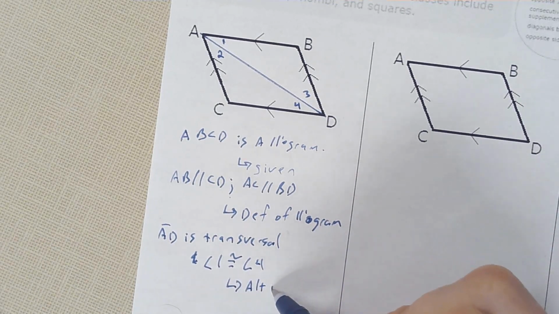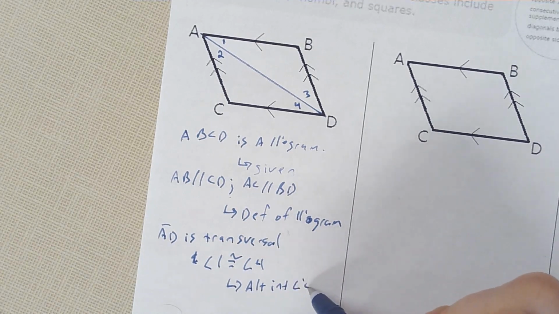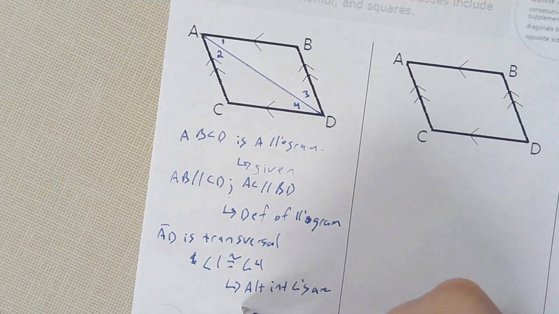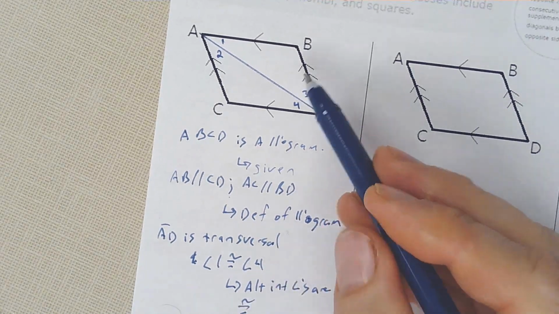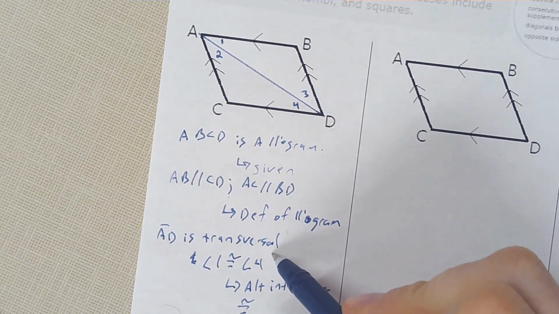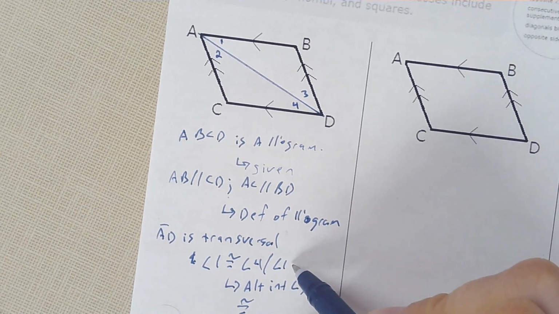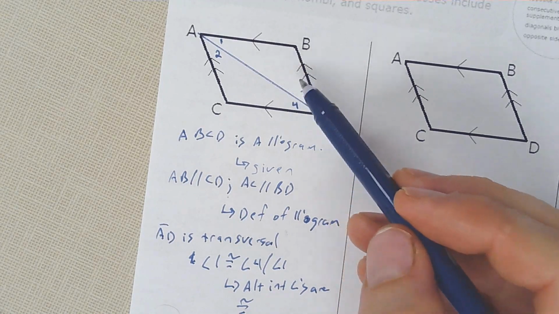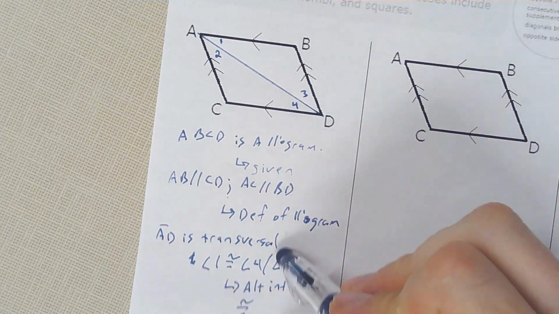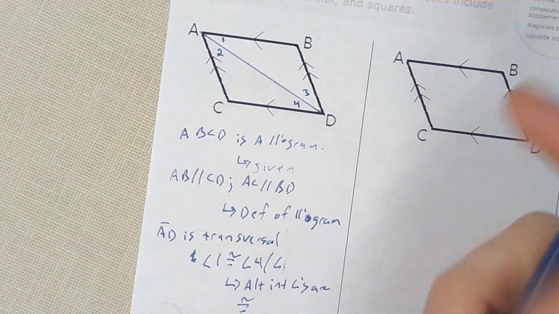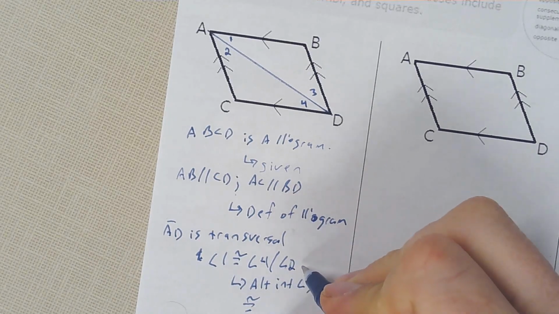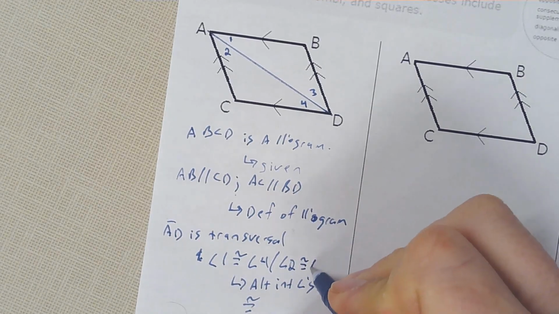Alternate interior angles are congruent. Not only are 1 and 4 congruent, but angles 2 and 3 are congruent. Angle 2 is congruent to angle 3.